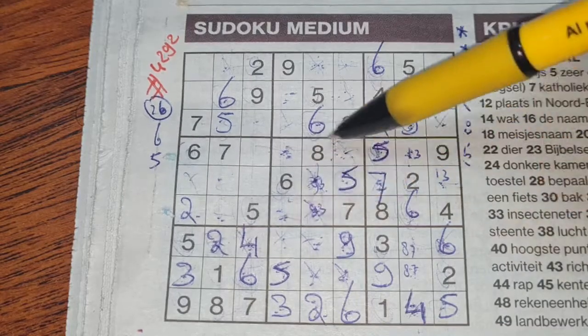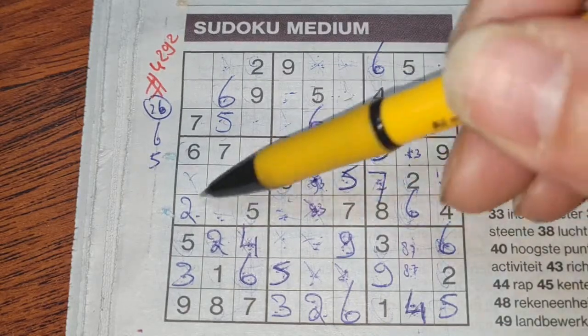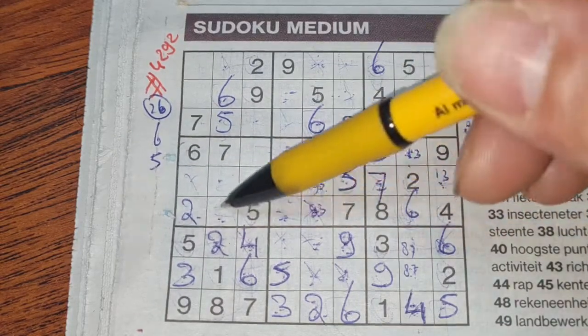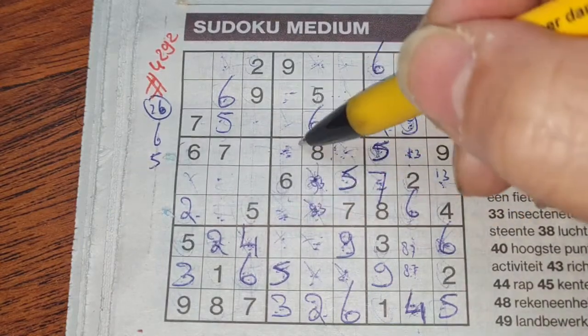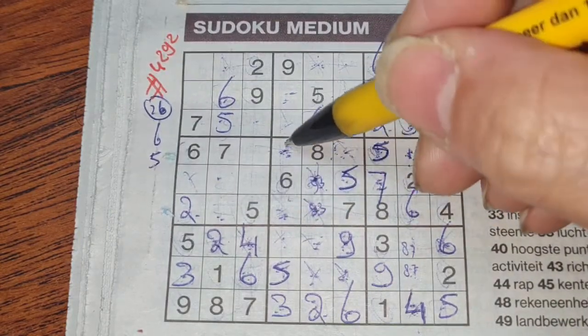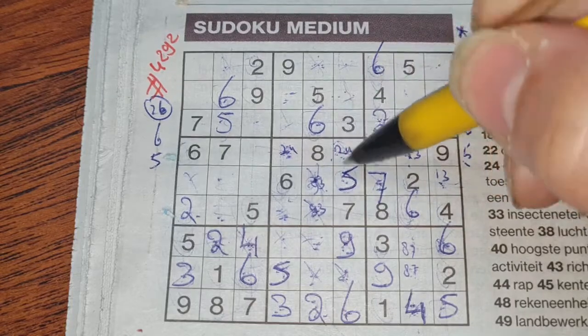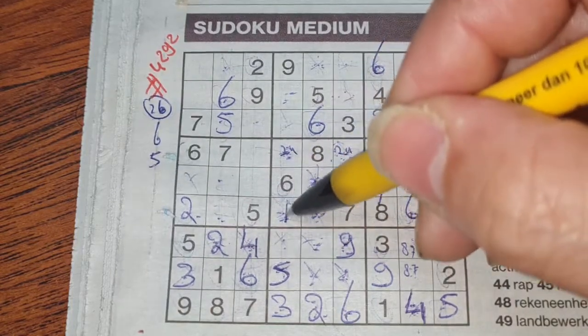1, 2, 4. Look, we have a 2 and a 4 in this row. So no 2 and a 4 in this box. The 2 and a 4 go in those 2 boxes as a pair. 2 and a 4. So 1 digit left in this big square for number 1.